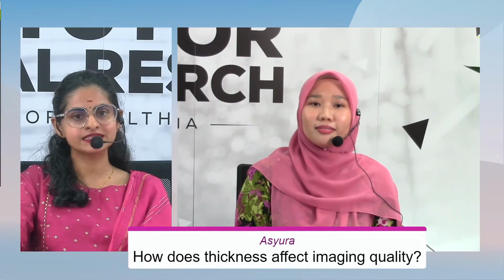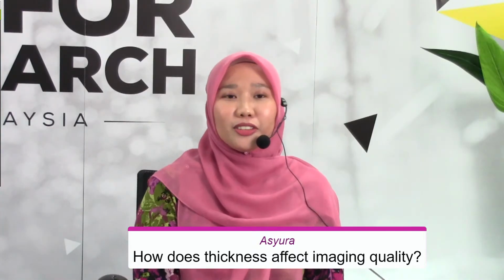Thank you, Puan Tengku Rogayah. Our next question to Puan Nur Afrina is from Miss Ashura. How does the thickness affect the imaging quality? Okay, thank you for the question, Ms. Ashura.